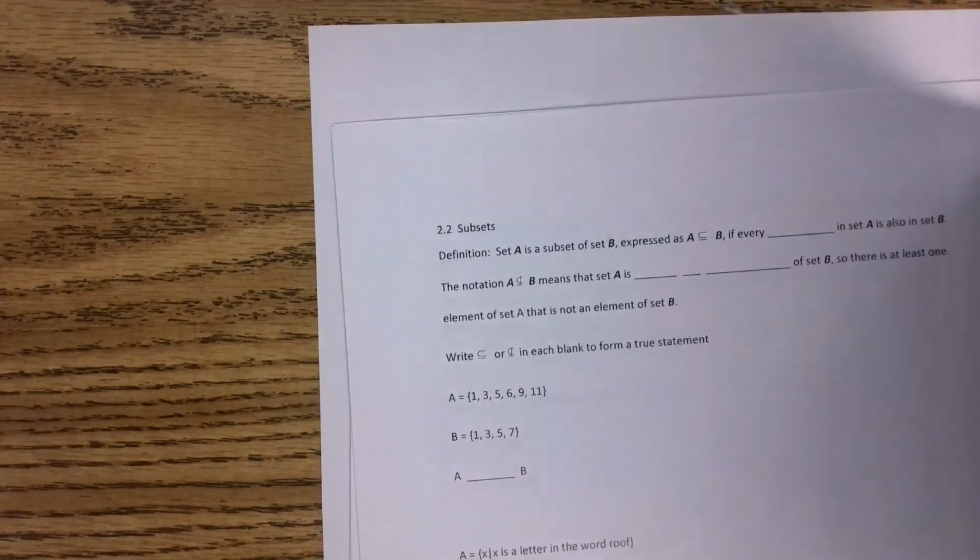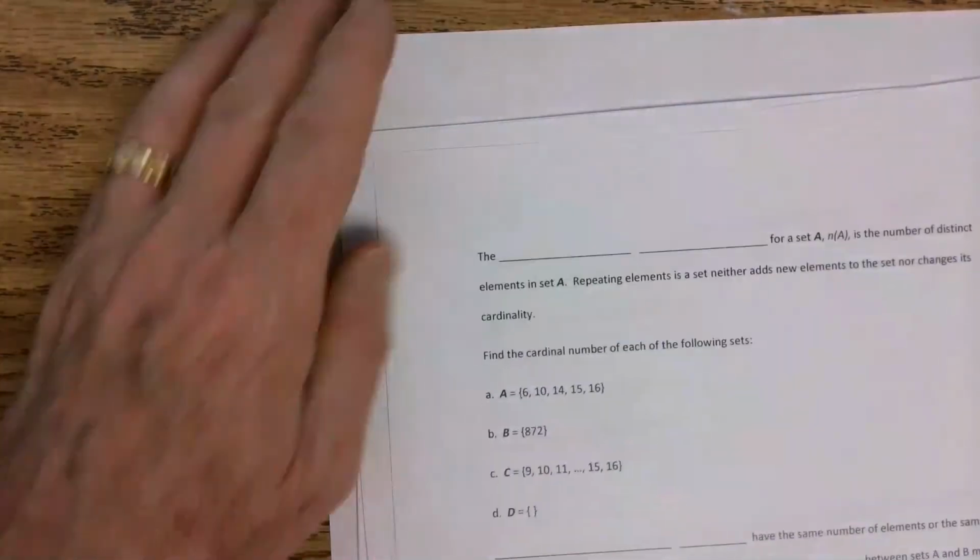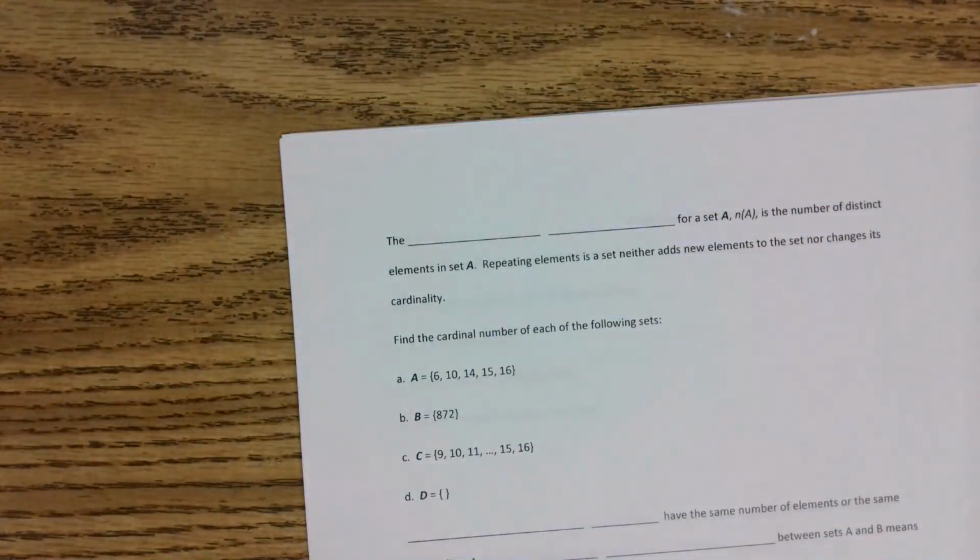Okay, so we have 2 more pages to go through. Probably won't get done. It's okay. I'll just finish the thing.